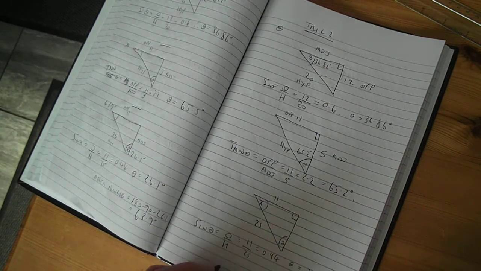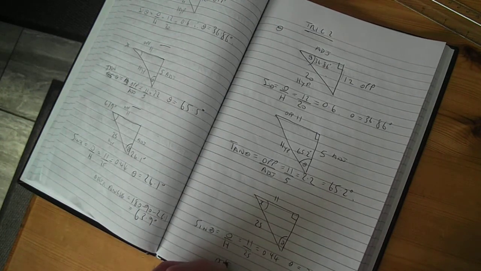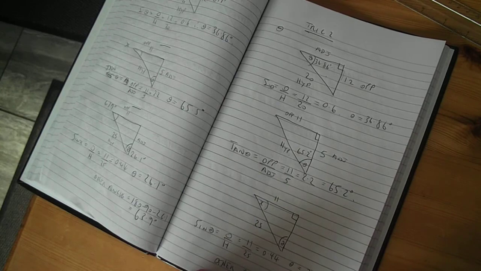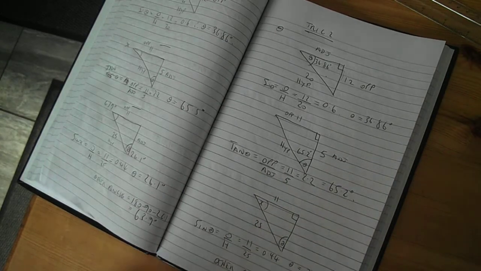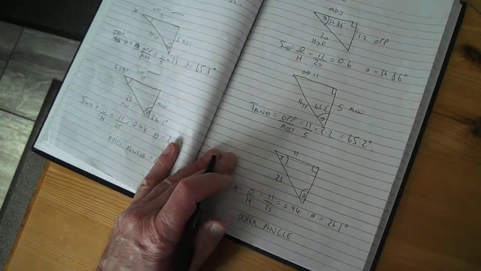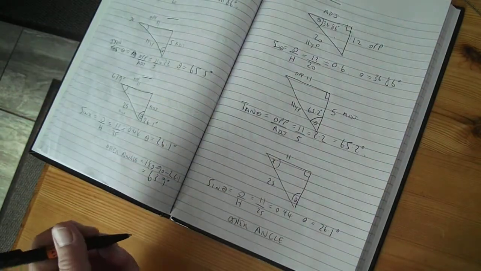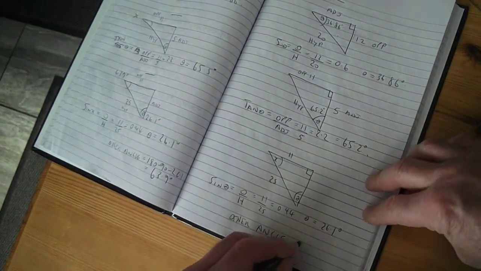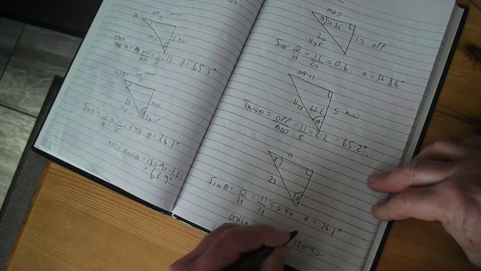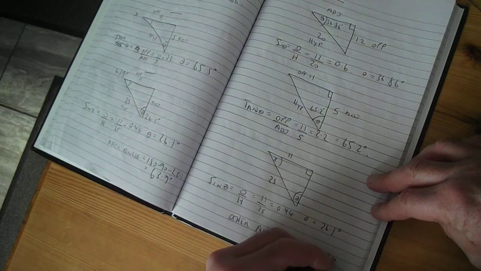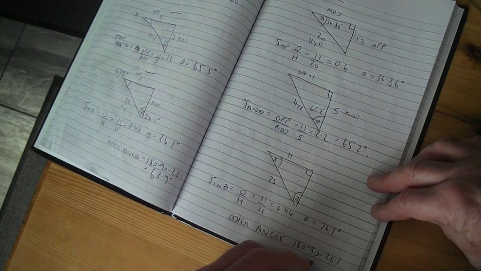To do that, to find the other angle, can you see that in the thingy? Just move that up a little bit. There you go. To find the other angle, we need to get 180, take away 90, which we know, and take away 26.1, and that comes to 63.9 degrees.